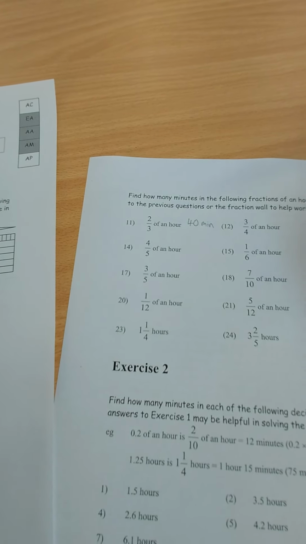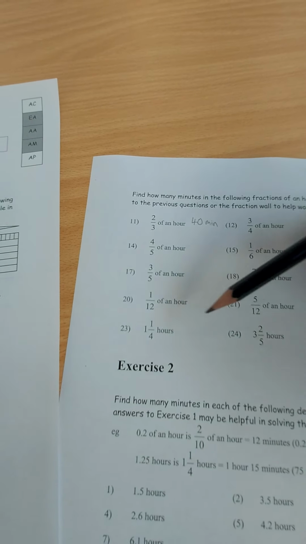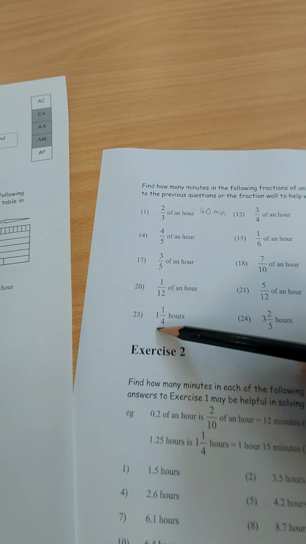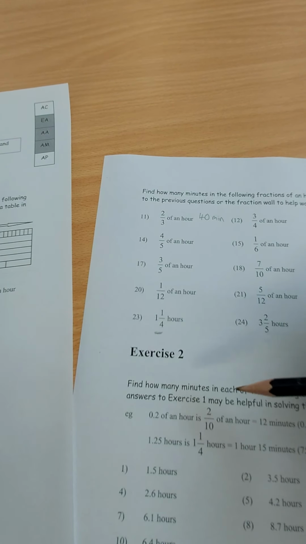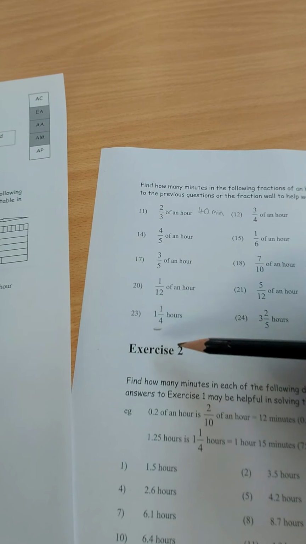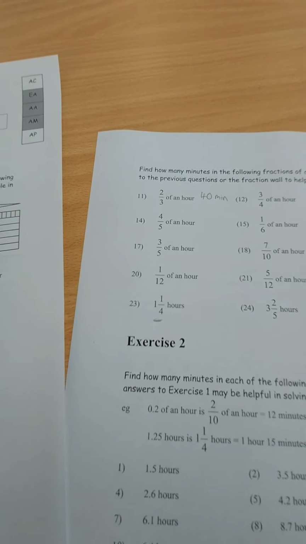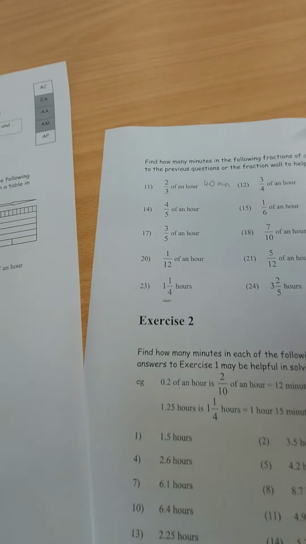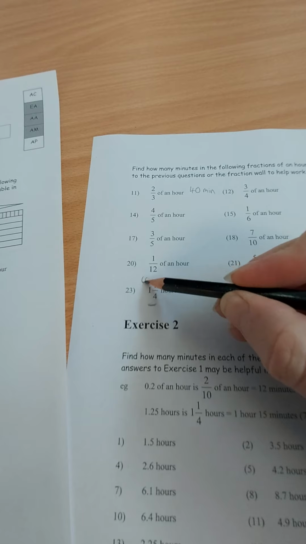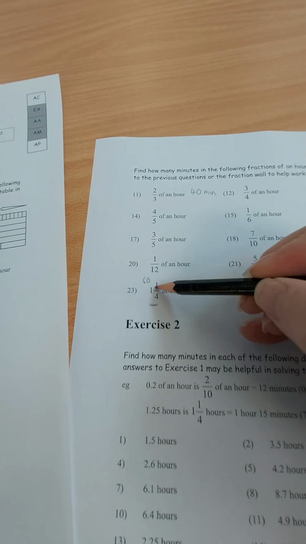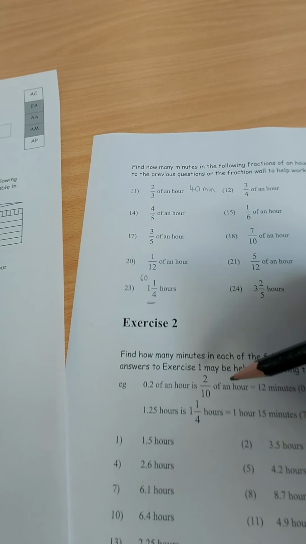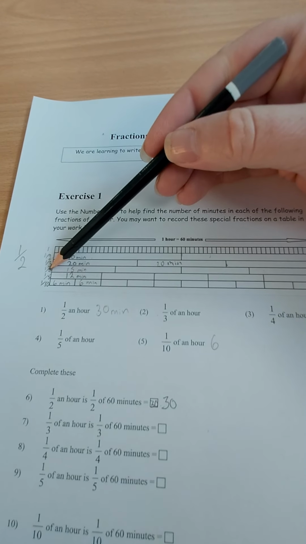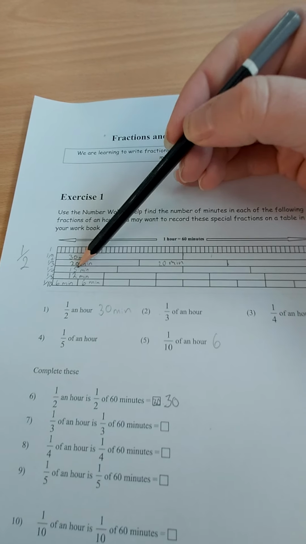Okay. So then you're going to come down further to these questions that have a whole number. And remember that this is called a mixed fraction, because it's got a whole number and it's got the fraction. So 1 1/4 hours. We know that 1 hour has 60 minutes, and we need to find out how much 1 1/4 is. So let's go back to our fraction wall. Have a look at the 1/4, and we remember that it is 15 minutes.